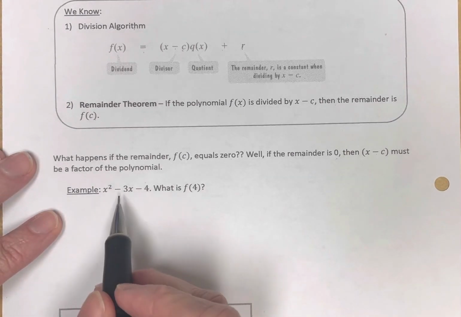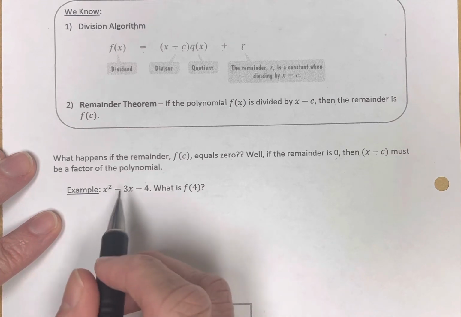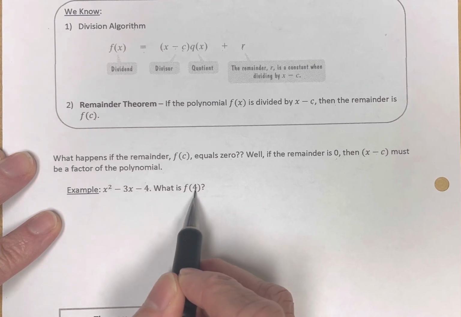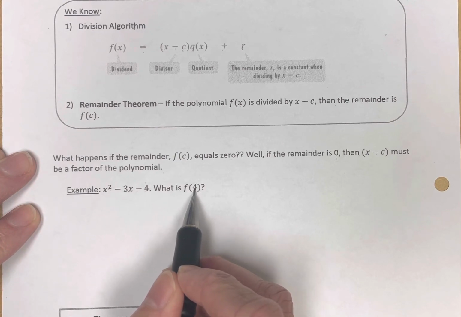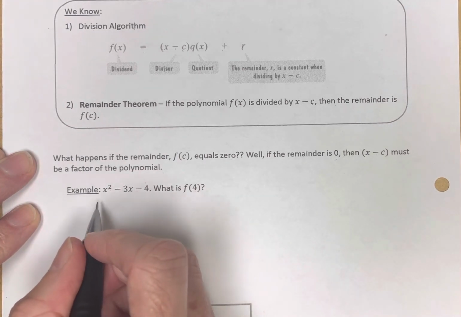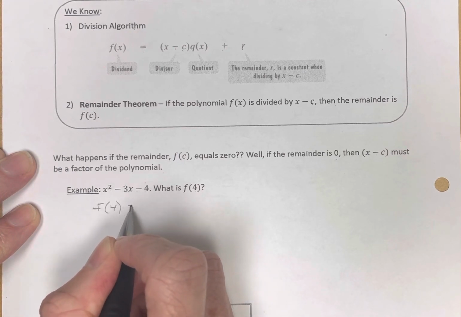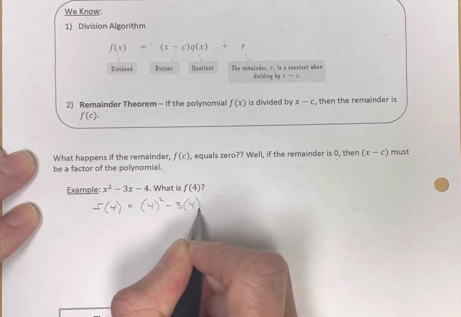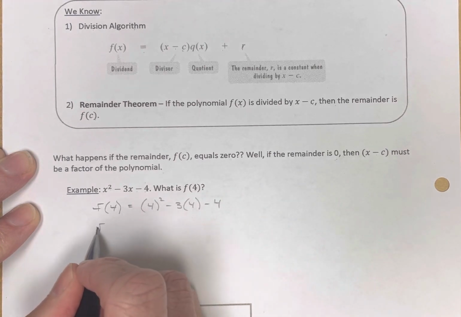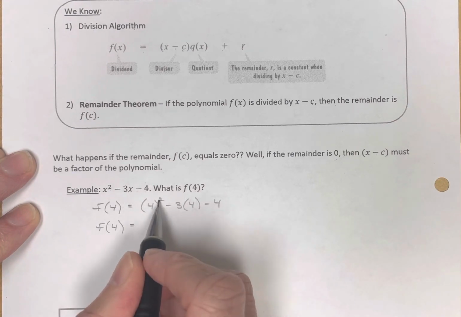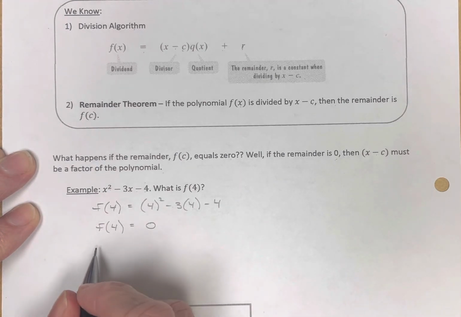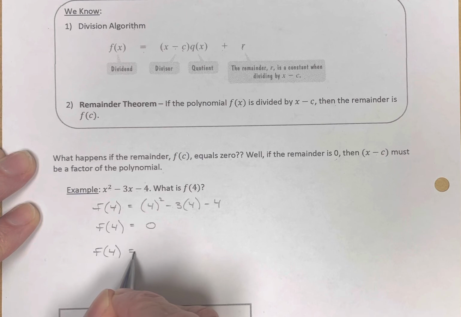Example, here's a second degree polynomial, x squared minus 3x minus 4. What is f of 4? We saw this in a previous video using the remainder theorem. f of 4 gives us the remainder. Well, f of 4 is equal to, and again, I use parentheses, 16 minus 12 minus 4, and if I do all this math, I come up with 0. So f of 4 is equal to 0.